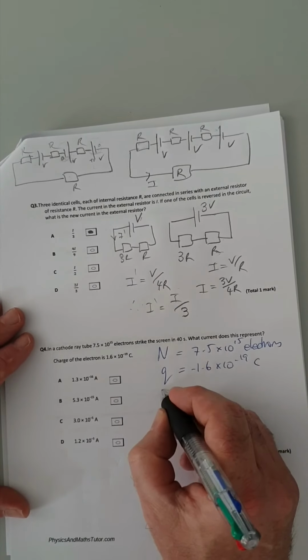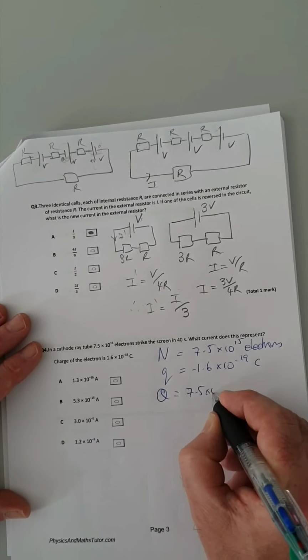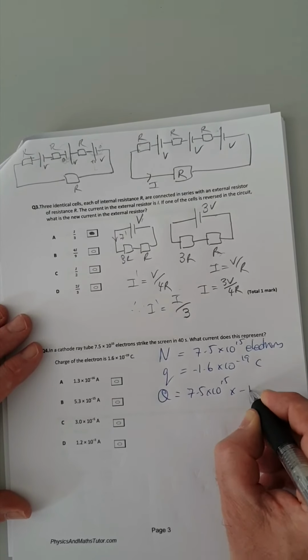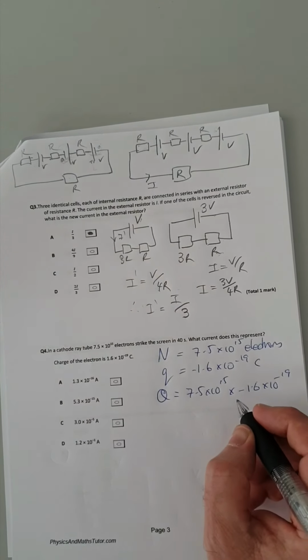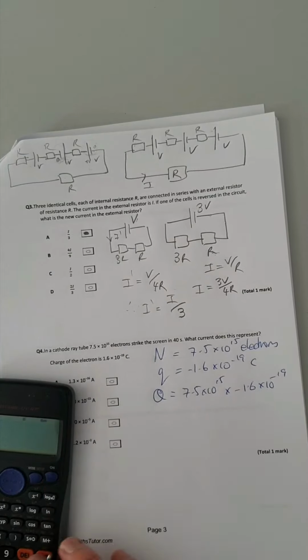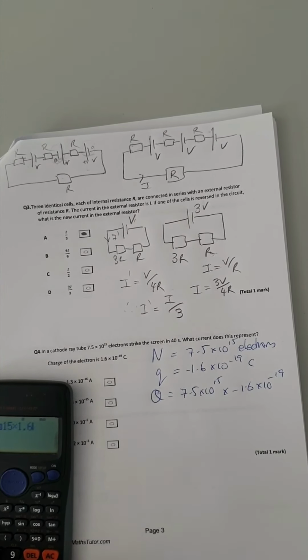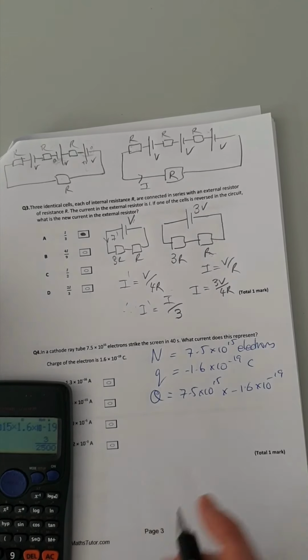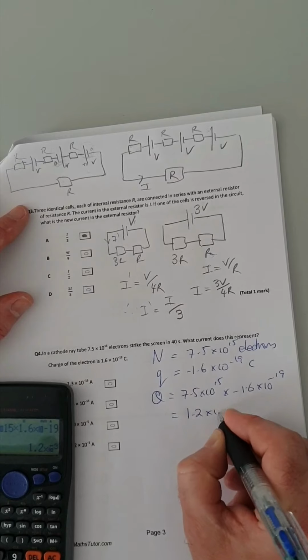Obviously it's minus for electrons, which means the total charge is 7.5 by 10 to the 15 multiplied by minus 1.6 by 10 to the minus 19. That gives me a charge of 1.2 by 10 to the minus 3.